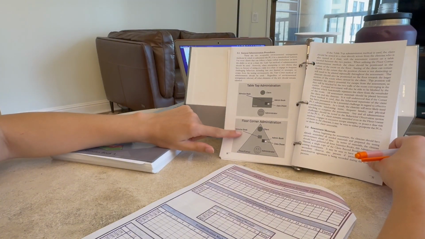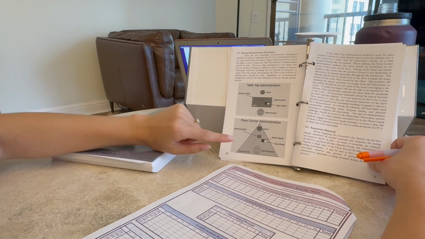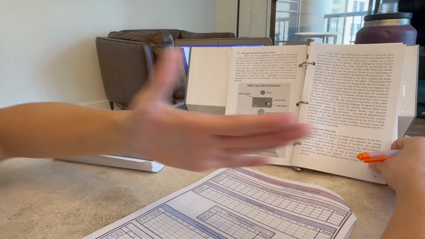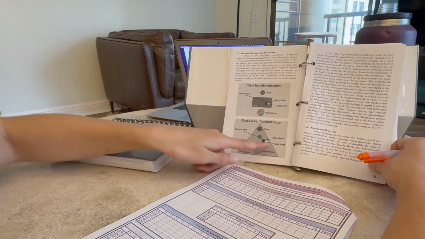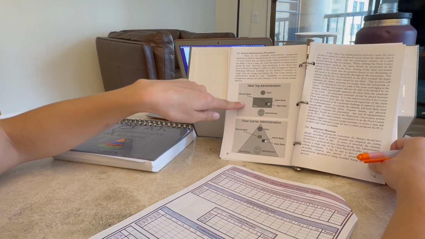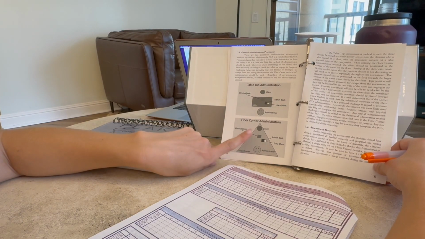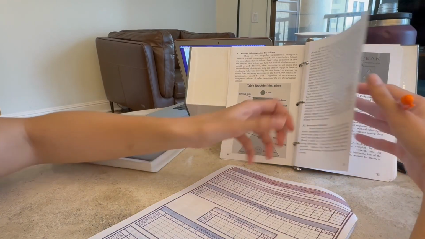Option two is a floor corner administration, where you pick a corner in the room, your learner sits in the corner, and then the administrator is on the larger part of the area just for easier monitoring. The administration book and data sheet would also be set up very similar to the tabletop, but this is more common if they have a harder time sitting at the table. They might engage in more challenging behavior, and maybe you have some reinforcers down there in the area where they might require more frequent breaks.